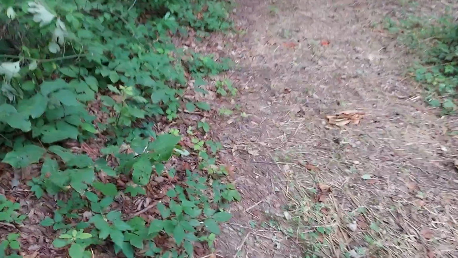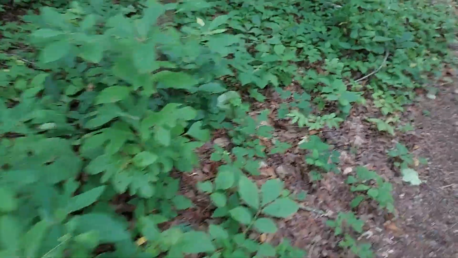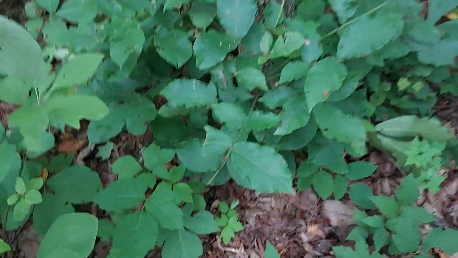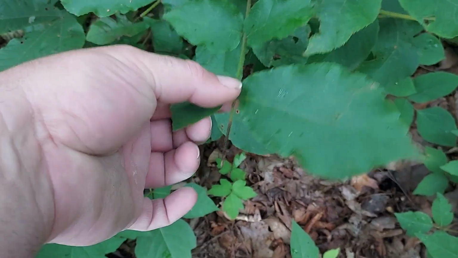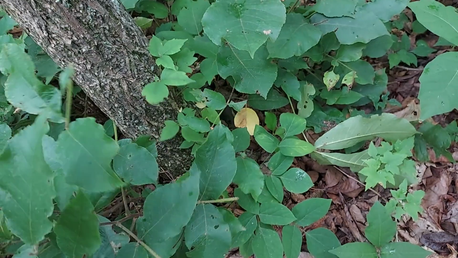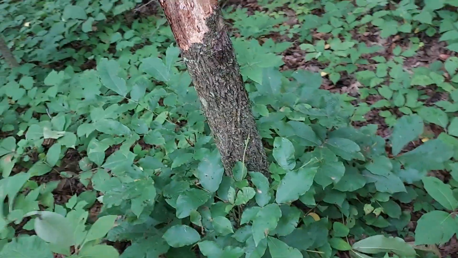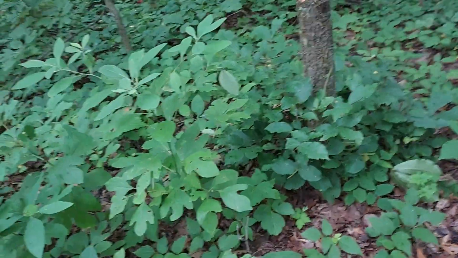There's no shortage of food here in my woods. And I'll show you some of these tree sprouts here the deer have come back and nipped on. So sometimes it's just as simple as cutting big trees down and letting the deer feed off of these stump sprouts for a while. You can get a few years out of them.